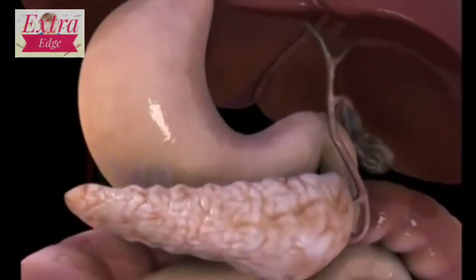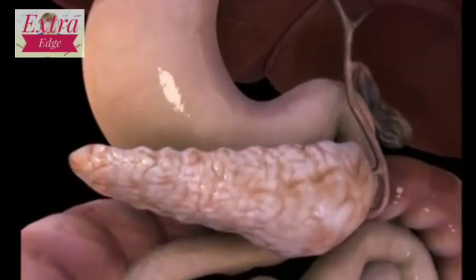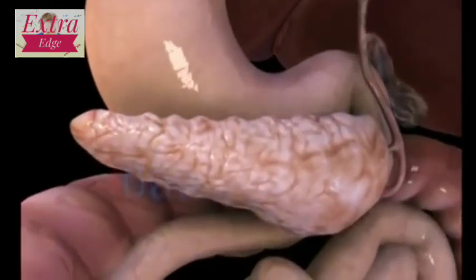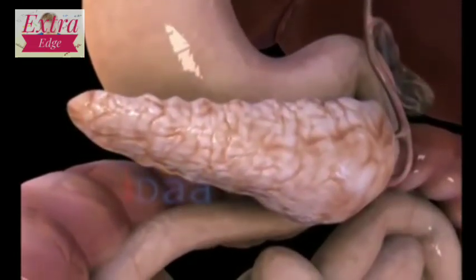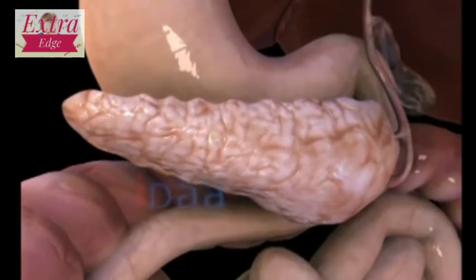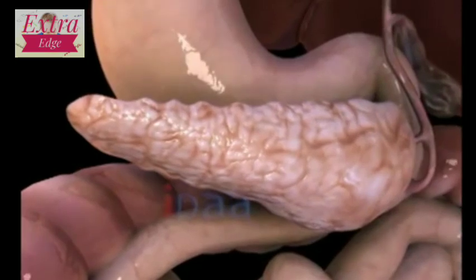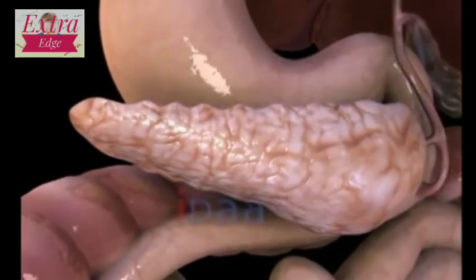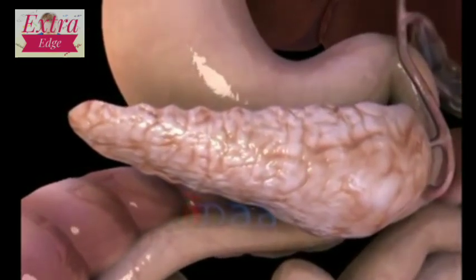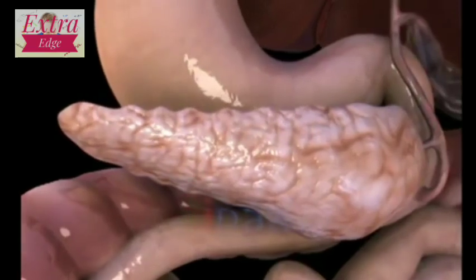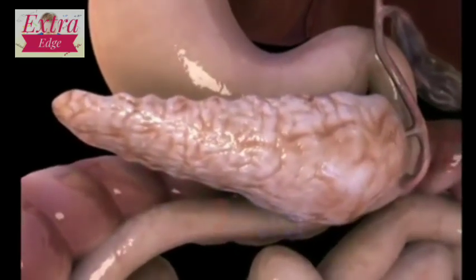Pancreas. It is a large cream-colored gland located just below the stomach. It secretes pancreatic juice and releases it into the intestine. The pancreatic juice acts on carbohydrates and proteins and converts them into simpler forms. The pancreas also secretes insulin, which regulates the blood sugar level of the body.